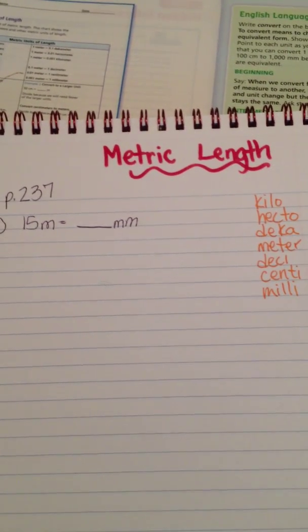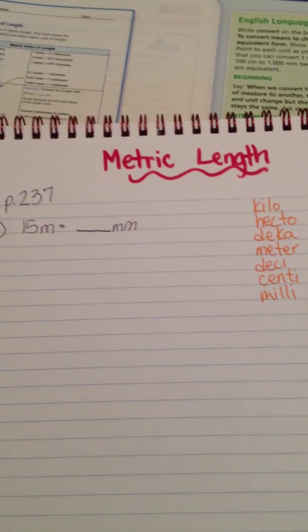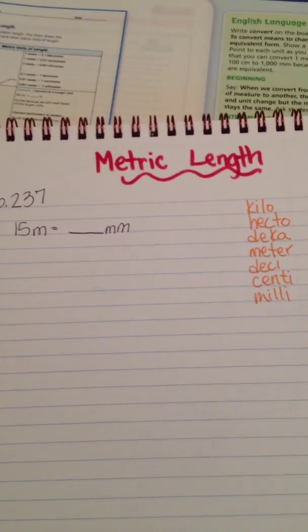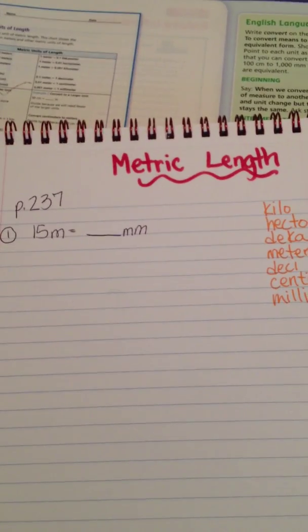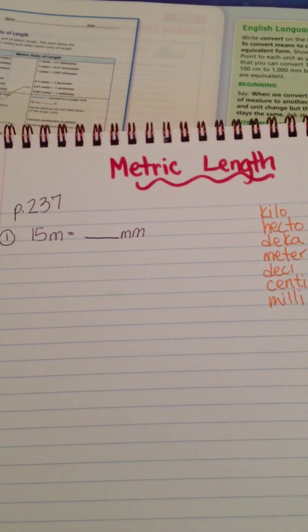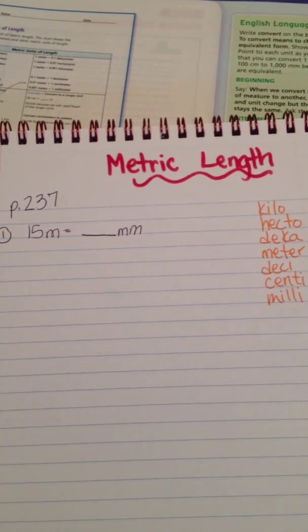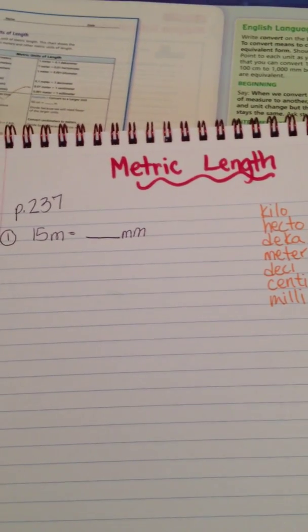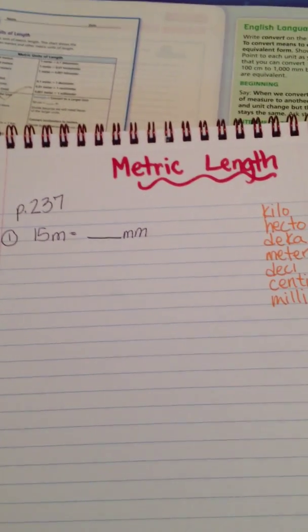Okay, this is converting metric length. So this is going to be the same method that we use for volume and for mass, but today we're going to use length. So I'm using the examples from page 237, and this is number 1.